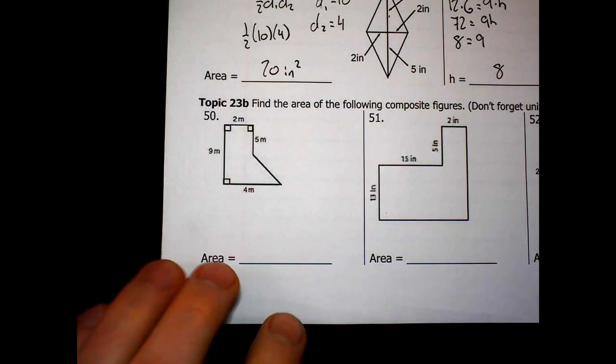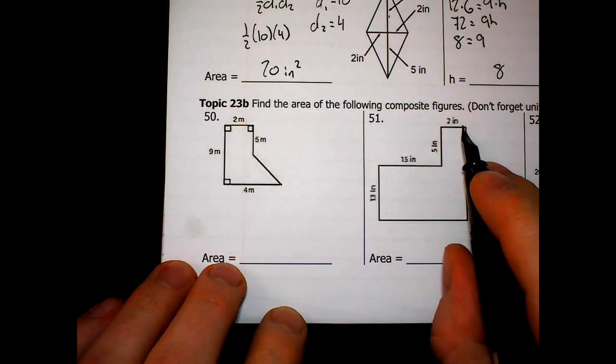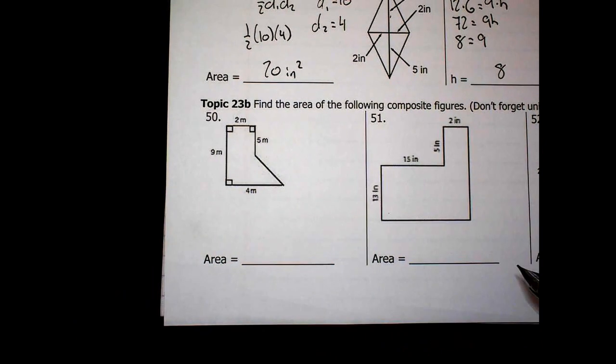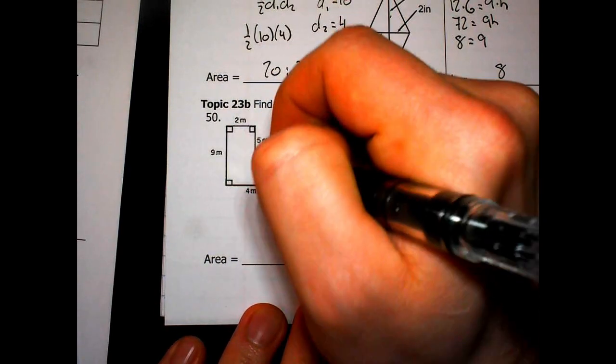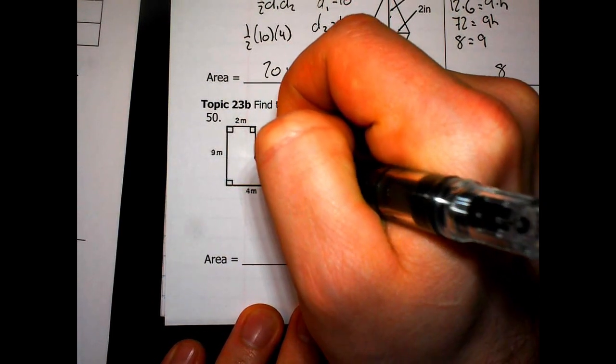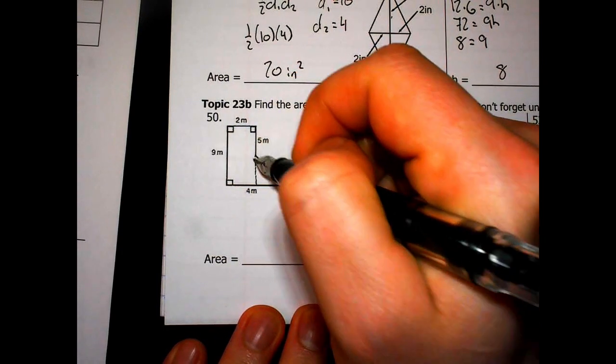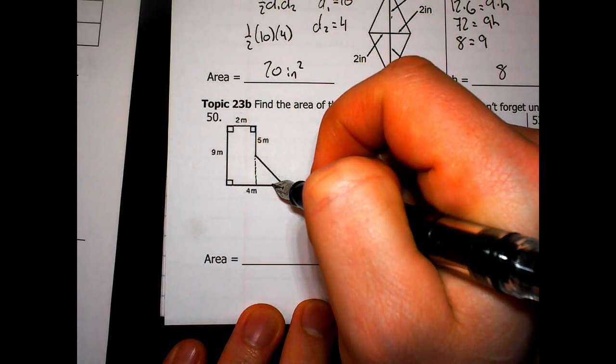Number 50. Find the area of the following composite figures. To find the area of each of these composite figures, I'm going to have to break it down into smaller shapes that I can find the area of. For this one, it seems most convenient to divide this into a rectangle and a triangle.